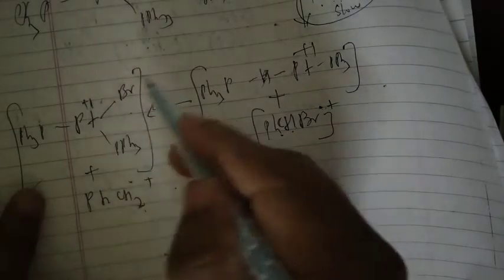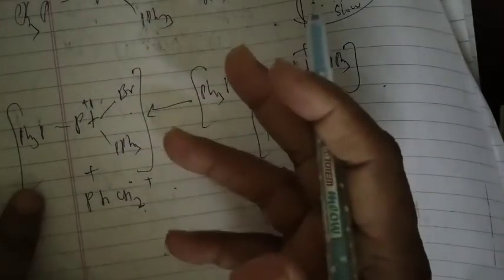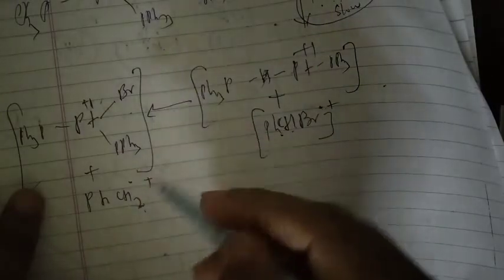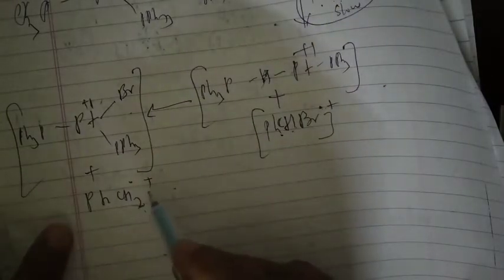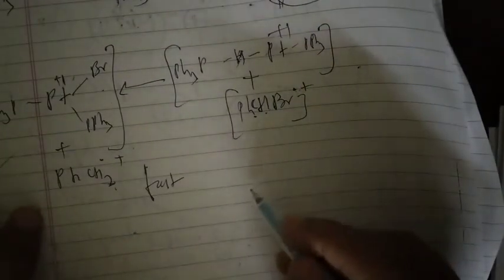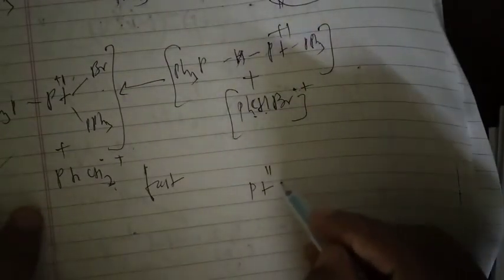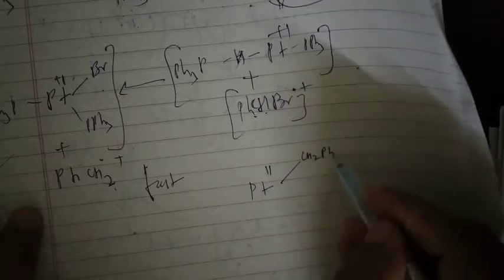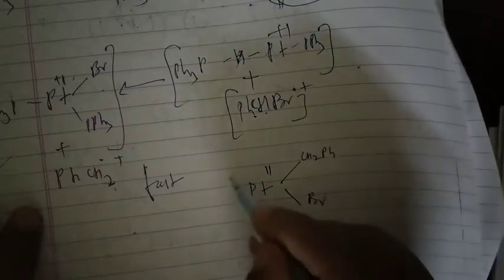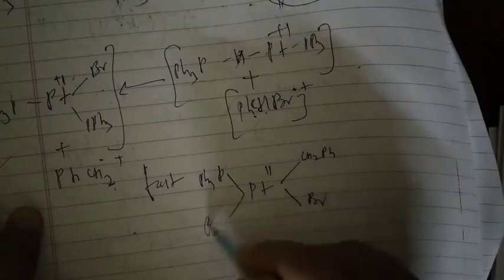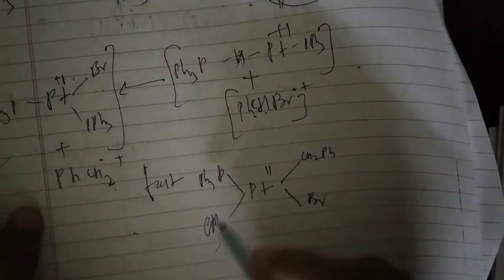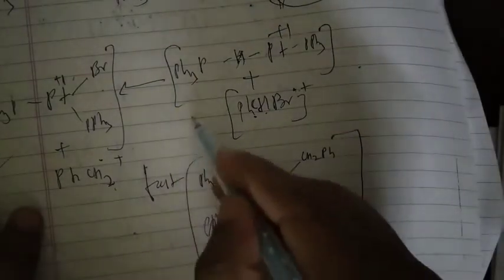Platinum will be in the +1 state, so it's like a chain. That's why it's called a radical chain mechanism. Now this is one, PhCH2•, and this is a fast reaction, and ultimately I am going to get Pt(II)(CH2Ph)Br(PPh3)2 like this. So now this is a fast reaction after this.